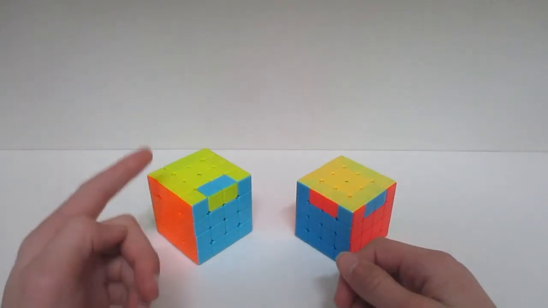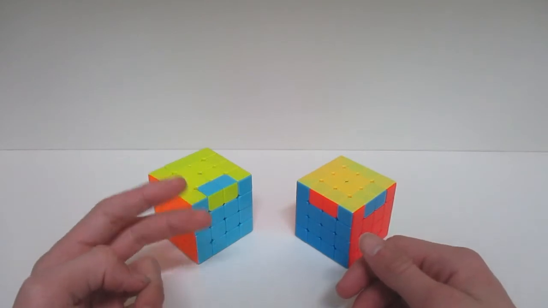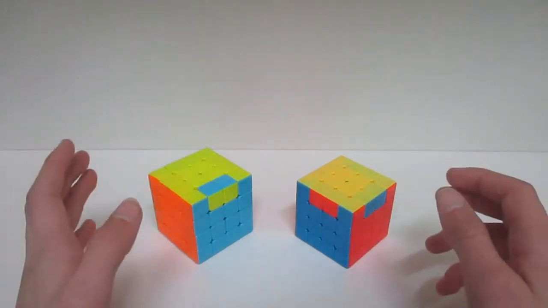So those are the algorithms from the OLL parity. I think that the second one is better, but you should try them both and see what's better for you.